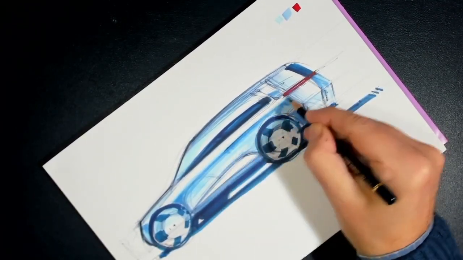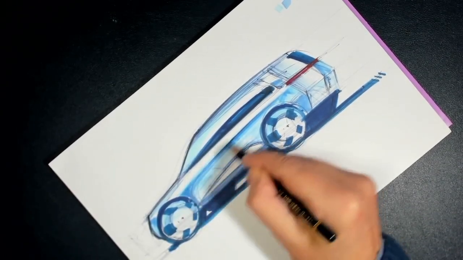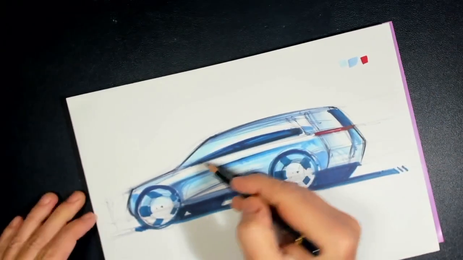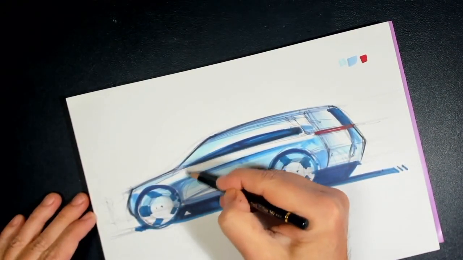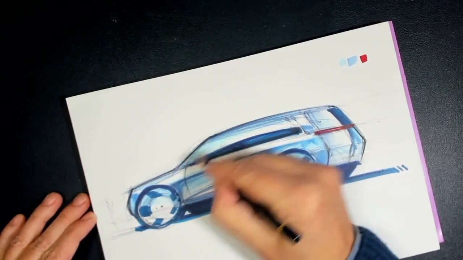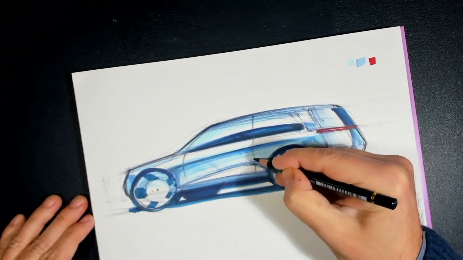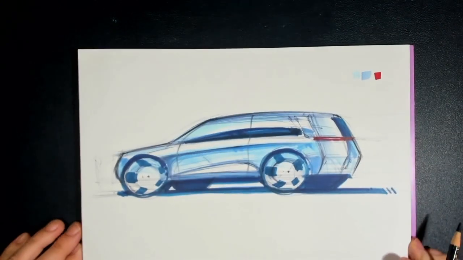I also retouch a little bit the reflection, the darkest spot of the reflection. Okay, now the last thing I have to do is just to put an indication of the cut line for the door. Of course, I follow the section of the body of this car.